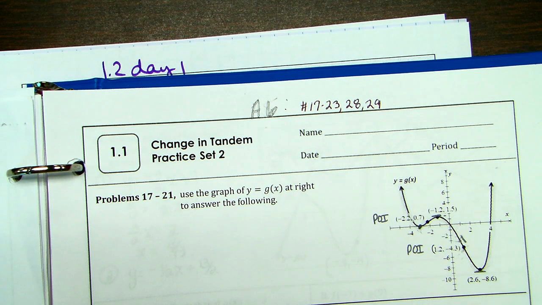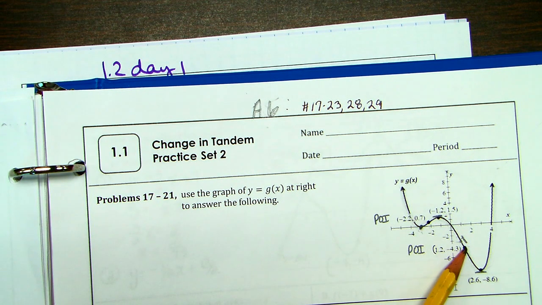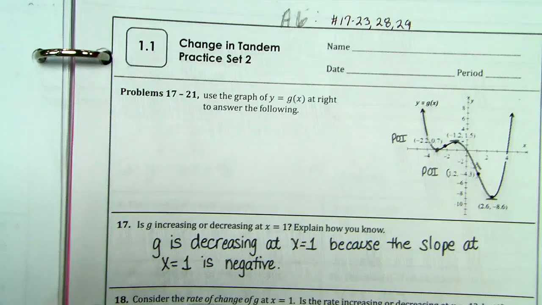So is the graph decreasing or increasing at x equals 1? It's decreasing, right? It's going down. And how could you further explain that? Because the slope is negative. If we are decreasing, the slope is negative. If the slope is negative, we're decreasing. They go hand in hand. So that's what that first one was talking about, first question, okay?